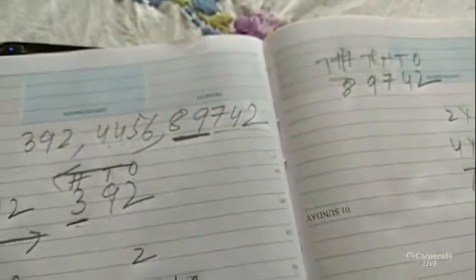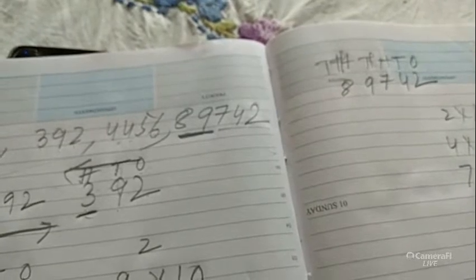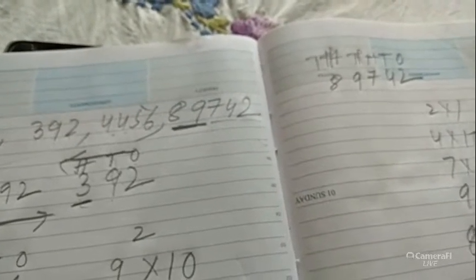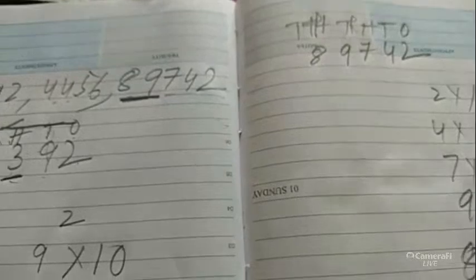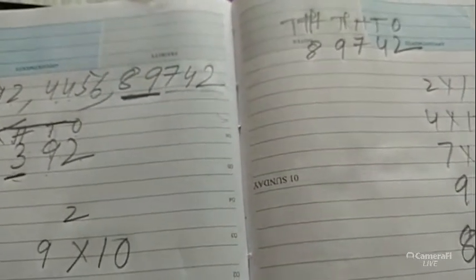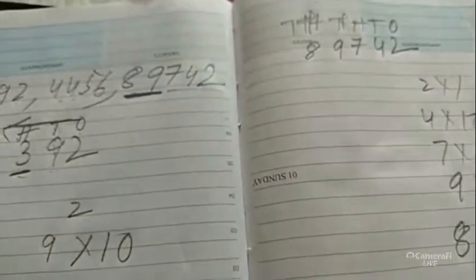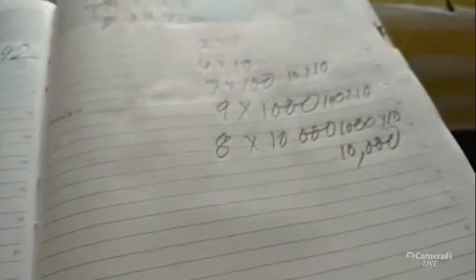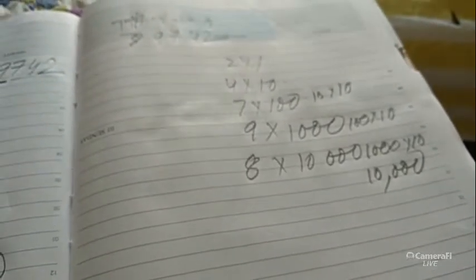You see, gradually it increases by 10 times. 10 tens are 100, 100 tens are 1000, 1000 tens are 10,000. You see, it increases by 10 times as we move from right to left.